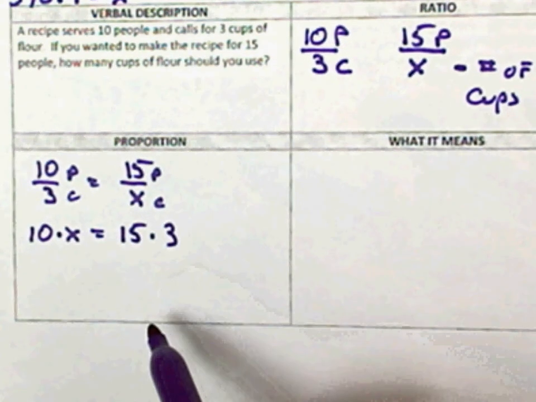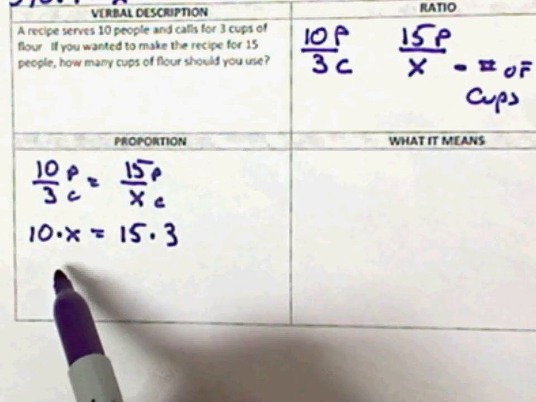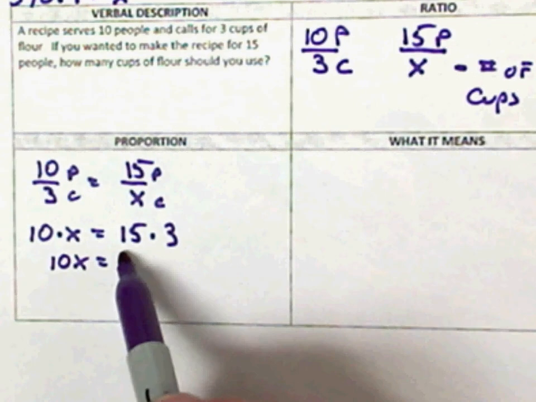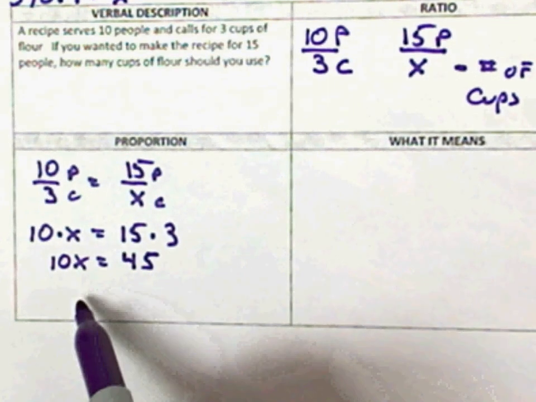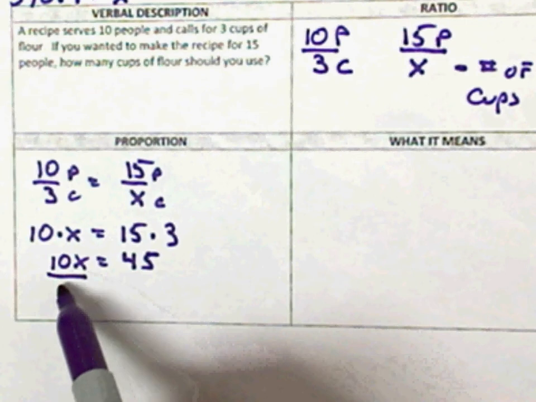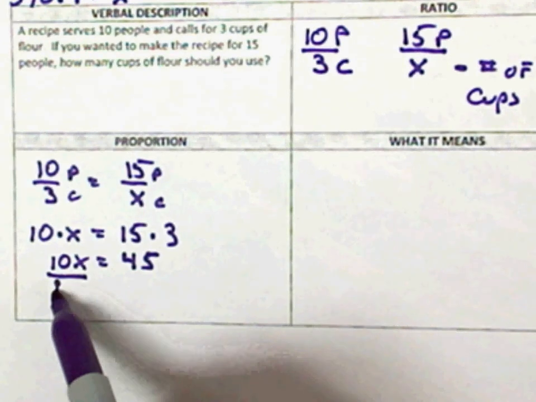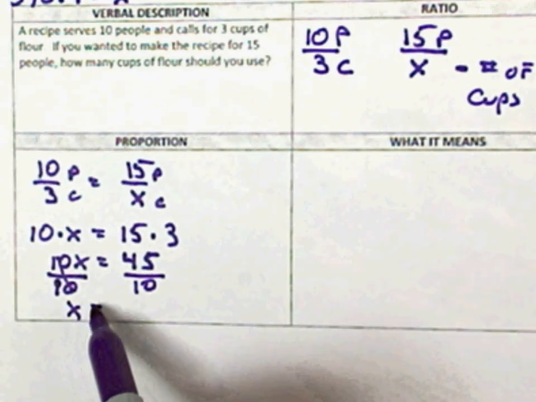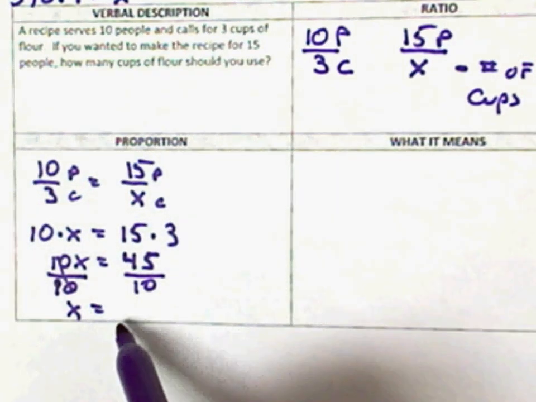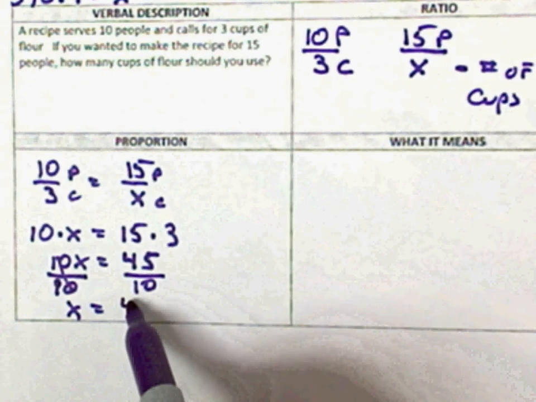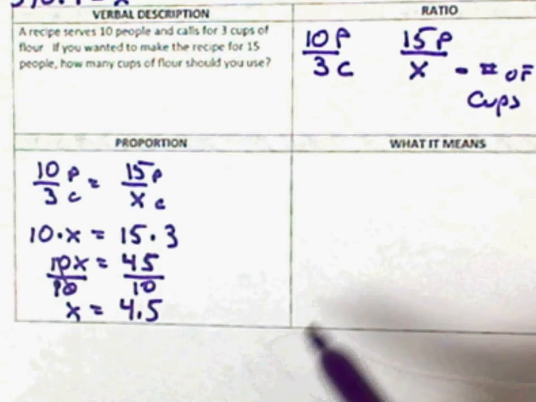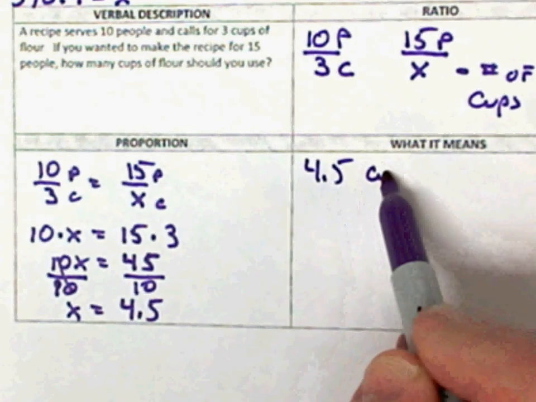10 times X is, Jordan? You got it. 10X equals 15 times 3. And how do we solve for X, Jordan? Finish it off. Divide by 10, yep. They cross out. I'm left with X is equal to, what's 45 divided by 10? Daniel? Okay. Now I've got 4.5. 4.5 what, Dorian? You got it. 4.5 cups of flour.